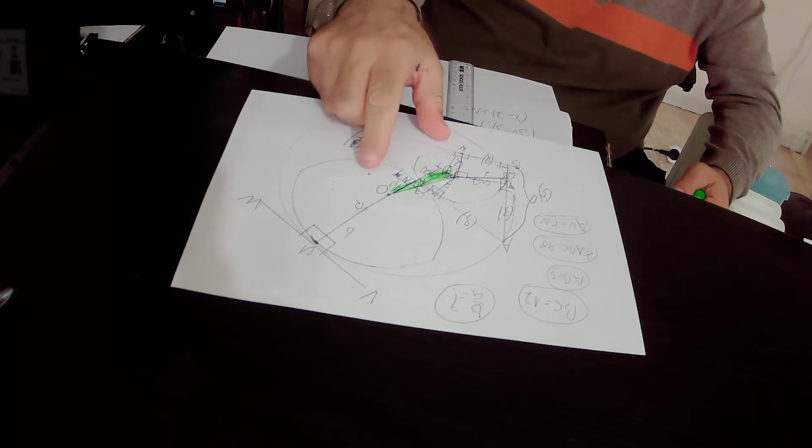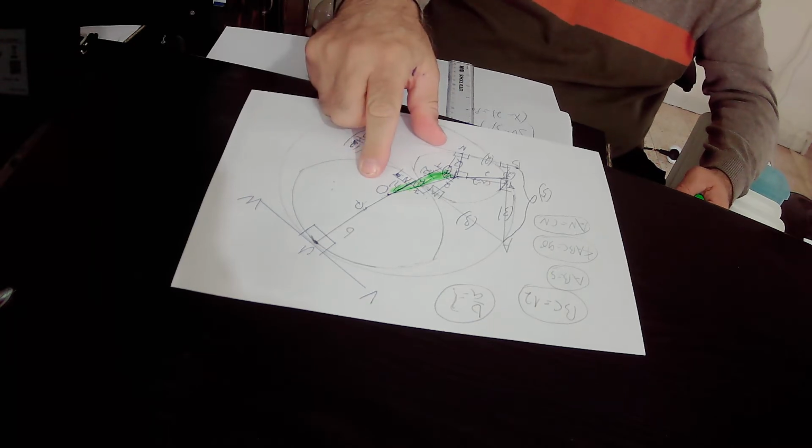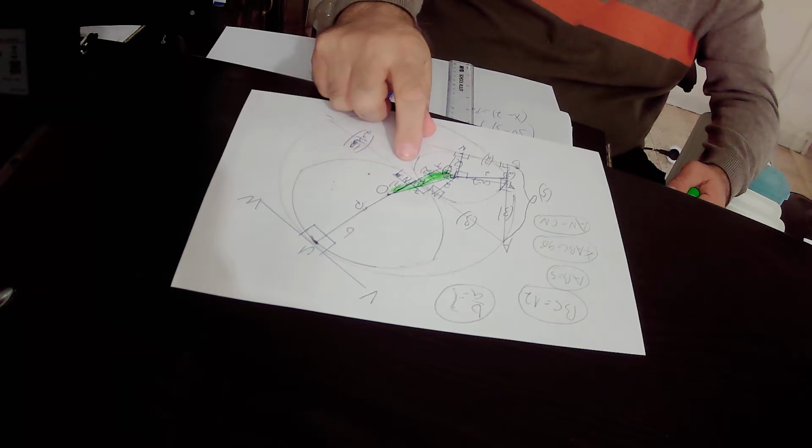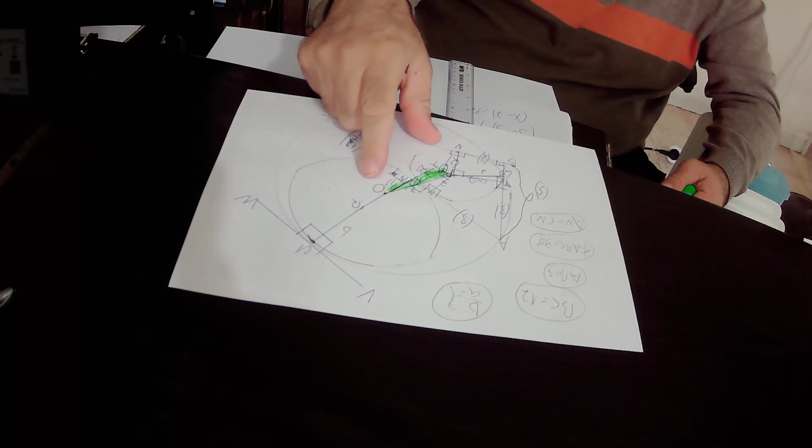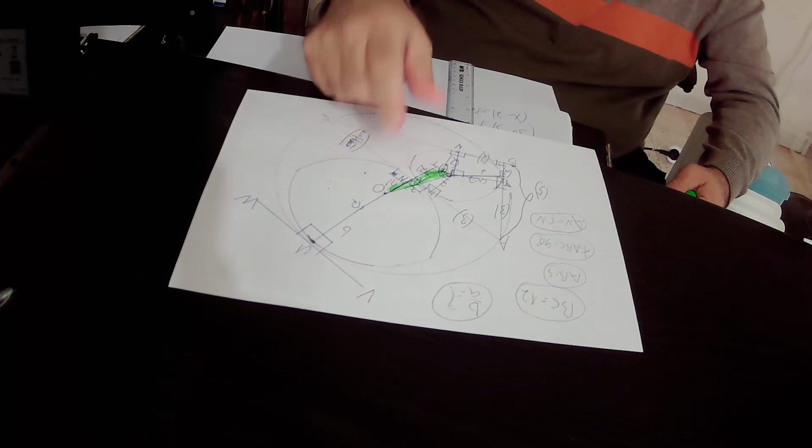What is the length of TO or OT? OT equals ON plus NT. That is to say, OT equals ON, that is h, plus NT, that is 2. So in total, OT equals h plus 2.